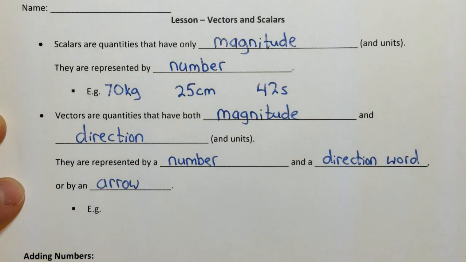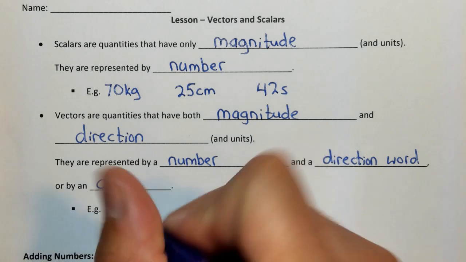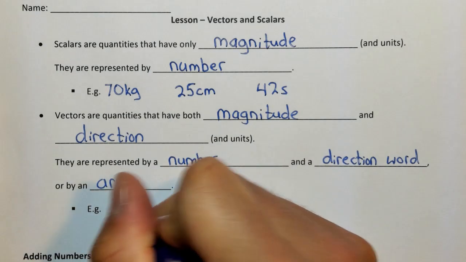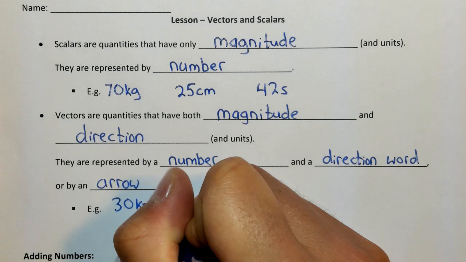So in thinking of something that you might have come across that is inherently a vector, I thought about wind speed or wind velocity. If you look up on the weather forecast what the wind is currently doing or what the wind's going to do tomorrow, it'll tell you the speed the wind is likely to be, maybe 30 kilometers per hour.